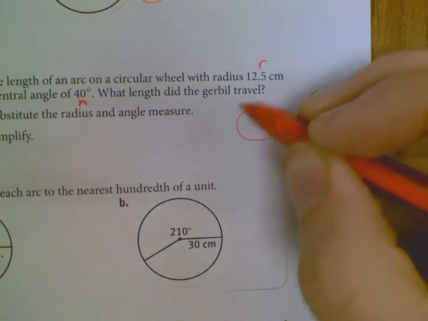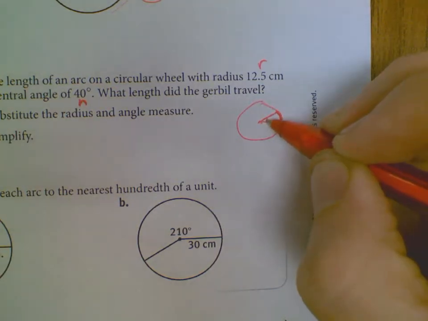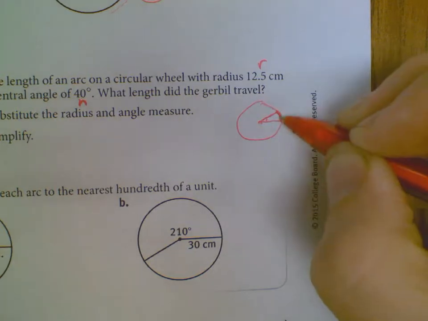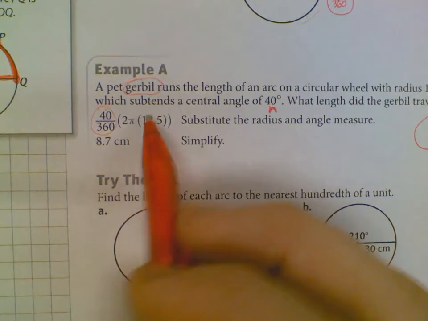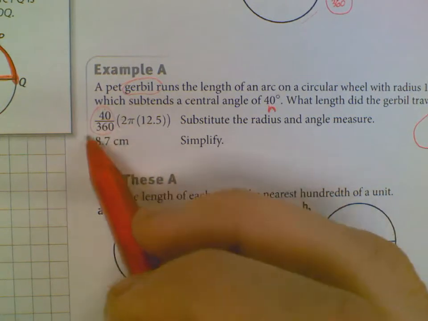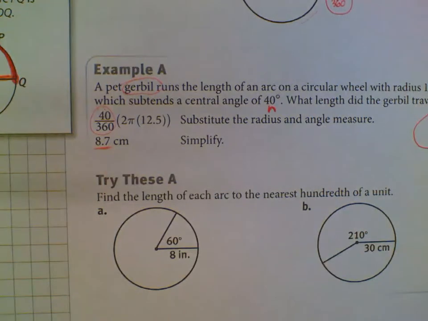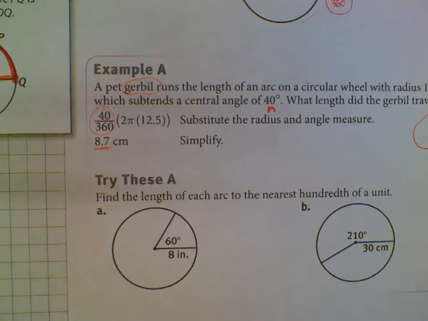But we're not thinking in terms of 360, we're thinking in terms of 2 pi r. If I times this percentage by 2 pi r, it'll leave me with this much. That's what we're doing. 2 pi r in this case is that. If I turn this into a decimal or a fraction that I times that by, it gets me 8.7. Boom, I'm done. Get it? Don't get it? Let's do some.